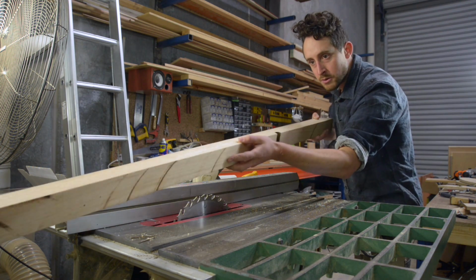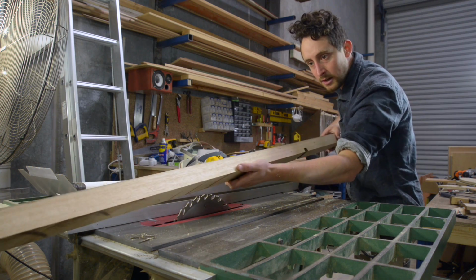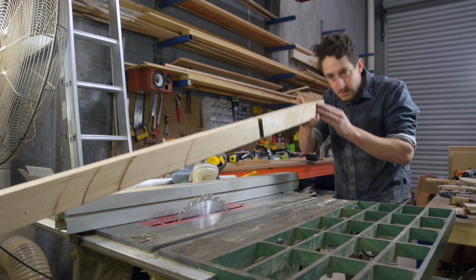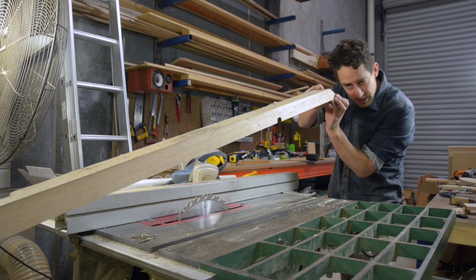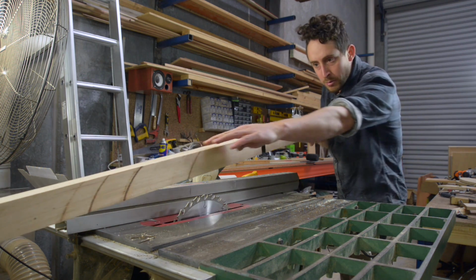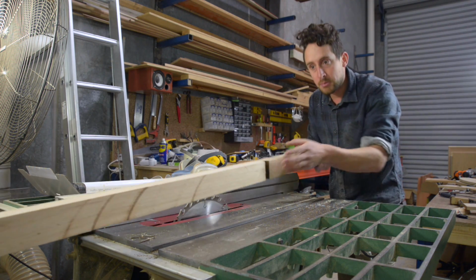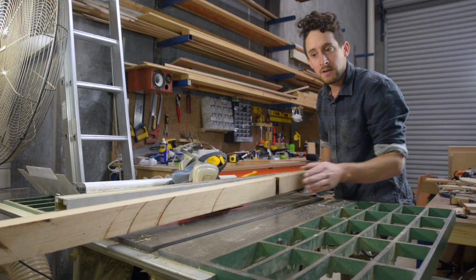Alright, so that was a really nice, quick, clean cut. It's done exactly what it's meant to do. This is a pretty crummy old piece of timber and it had a bit of a twist in it, so I got a little bit of biting there, but if the wood was straight to begin with, that wouldn't have happened. But no, that was very effective.